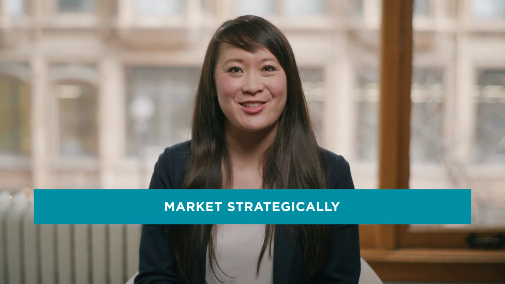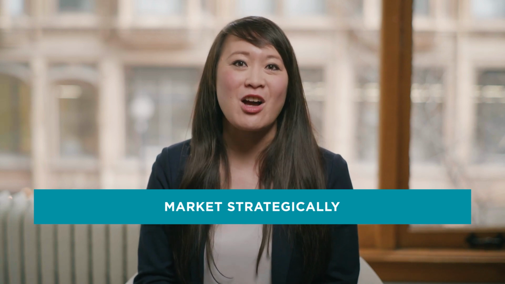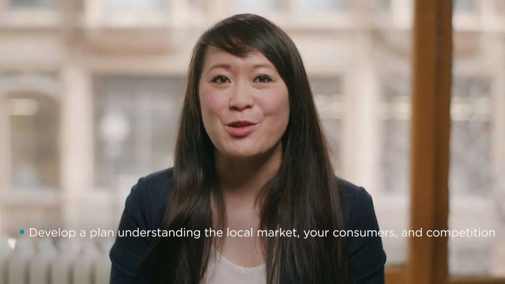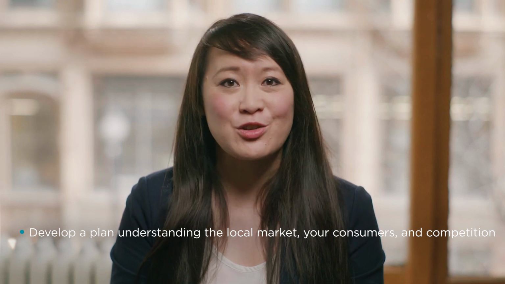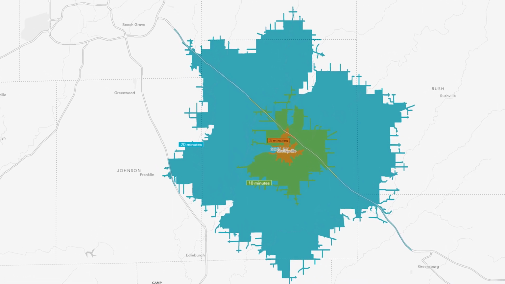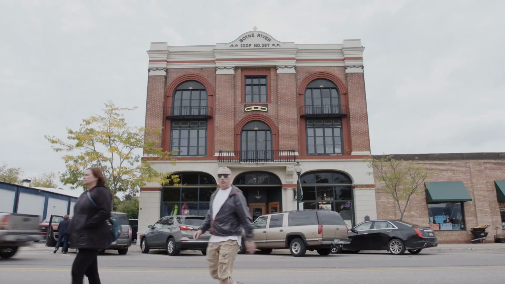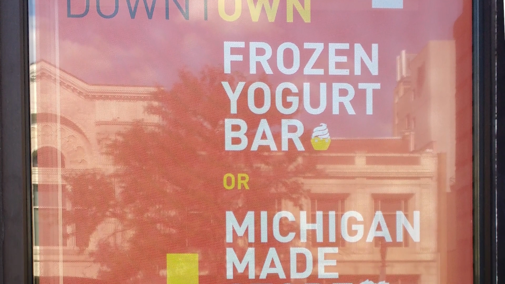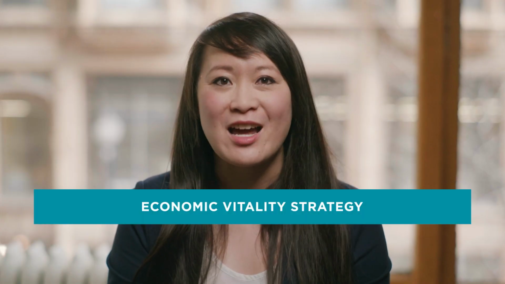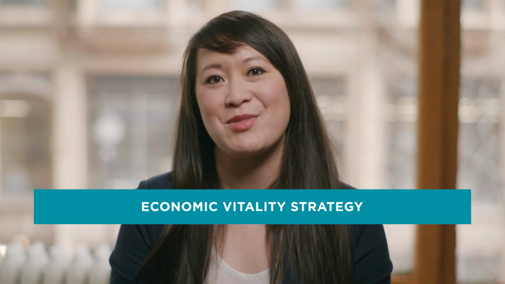Next, start marketing strategically. Position your downtown or commercial district along with your available opportunities to both property and business owners. Develop a plan understanding the local market, your consumers and competition within your trade area, which is also known as a geographic area from which a district draws most of its customers. When marketing, you will promote your overall district, the business mix needed in your community, and available toolkit for doing business in your community, which will help you be proactive for investment. Since you know your existing business inventory, create a new business wish list to fill the gaps and add to your diversity.